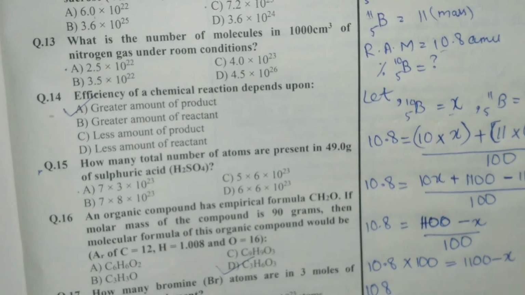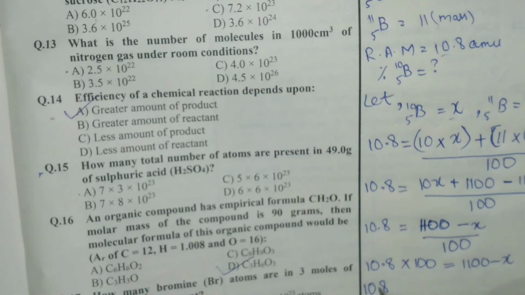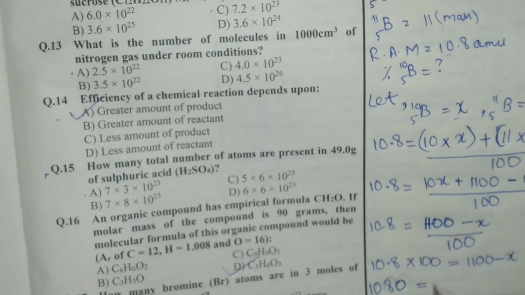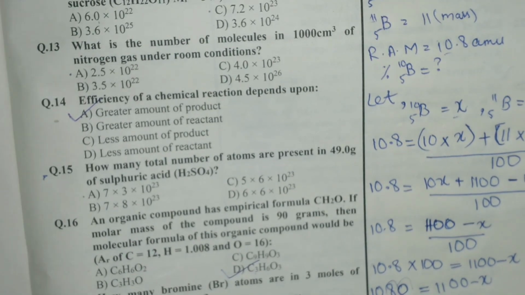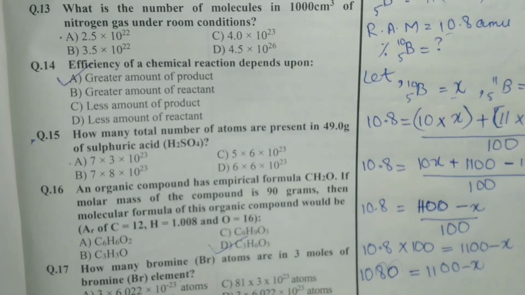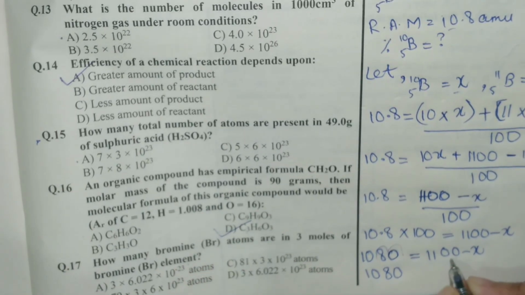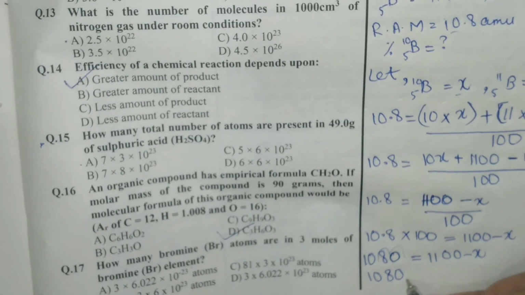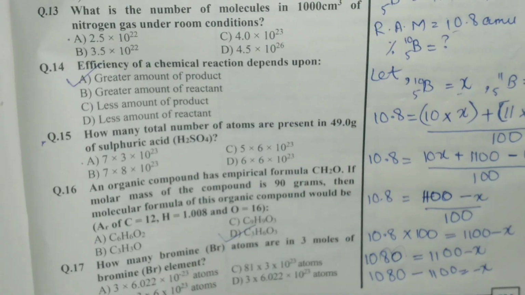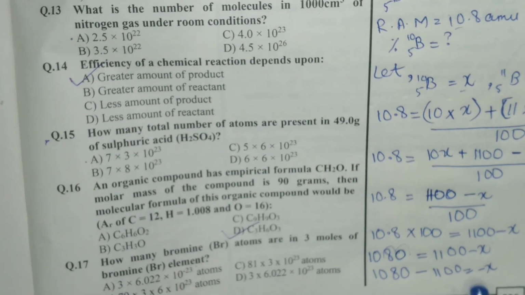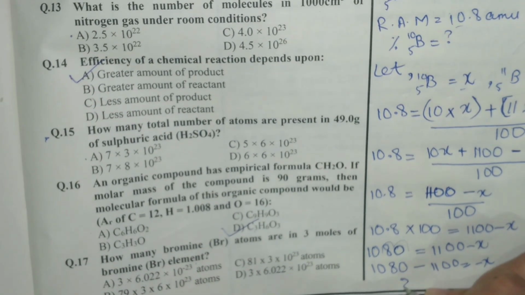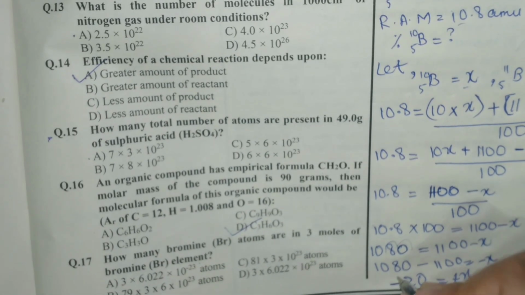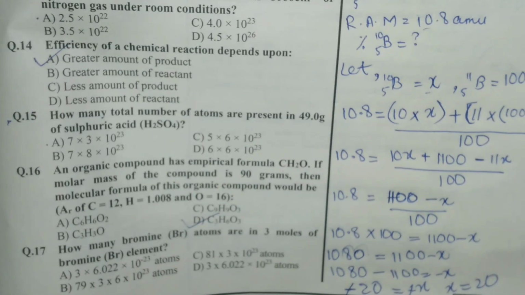As you all know, we are not allowed to use a calculator in the MDCAT or NUMS exam. So it becomes 1080, which equals 1100 minus x. Now we have to solve for the x value. I'll subtract 1100 from both sides. Just for convenience, we subtract 1080 from 1100, so it becomes 20. Minus 20 equals minus x. The minus signs on both sides cancel each other, and the answer is x equals 20%.